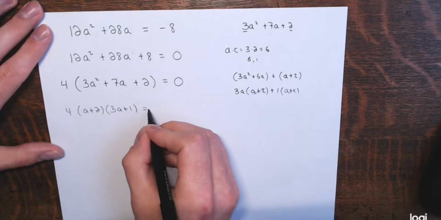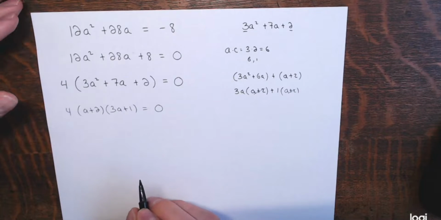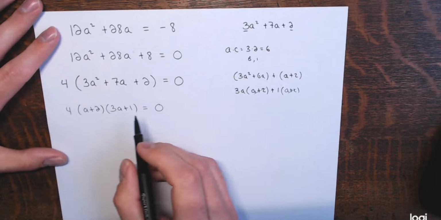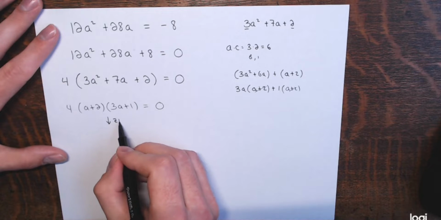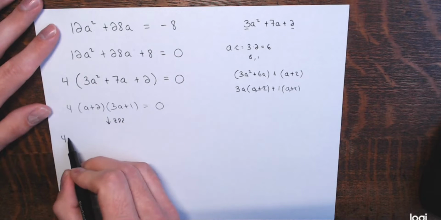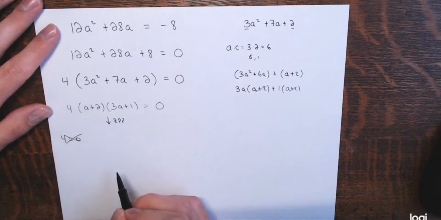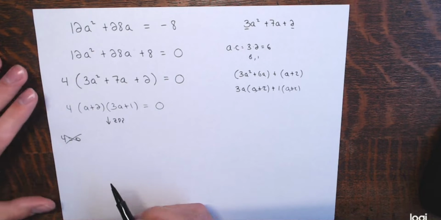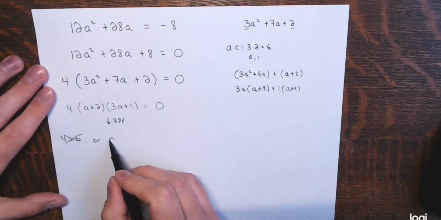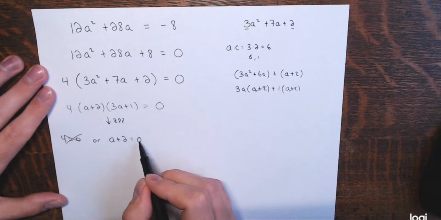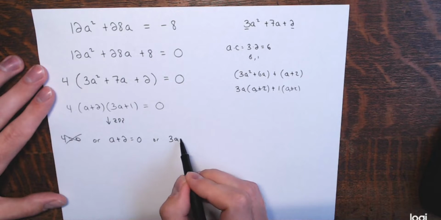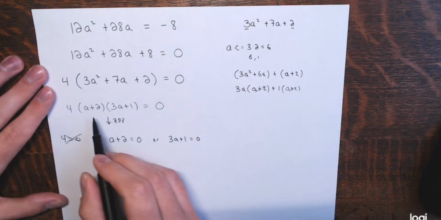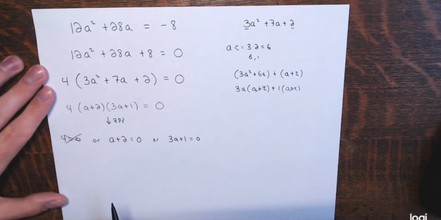Alright, so I factored it completely, and now I have a product equal to 0, and I'm going to apply that zero product property. So either 4 equals 0, but nothing's coming from that. Alright, there's no solution to that one. Or a plus 2 equals 0, or 3a plus 1 equals 0. Right? If a product equals 0, at least one of the factors is 0.